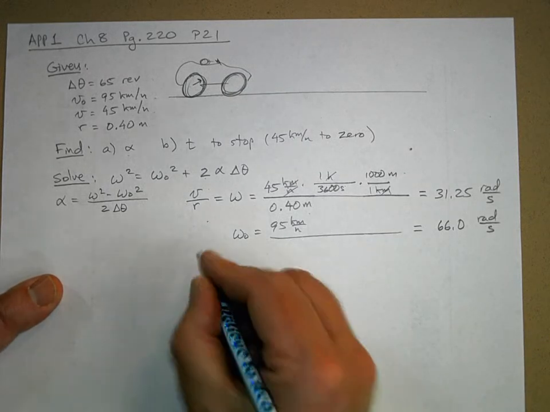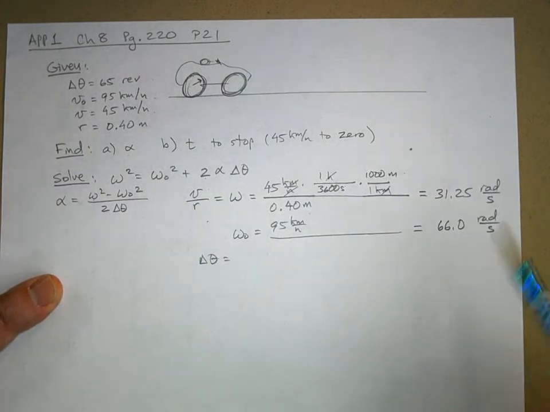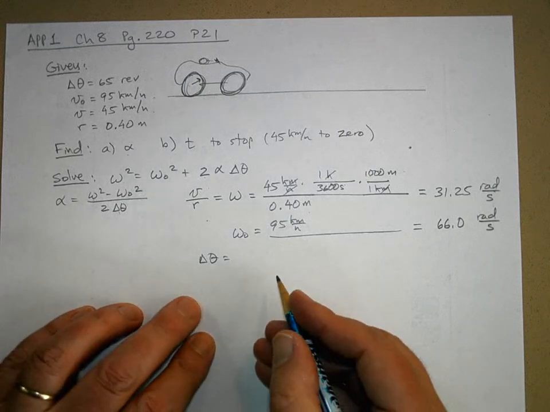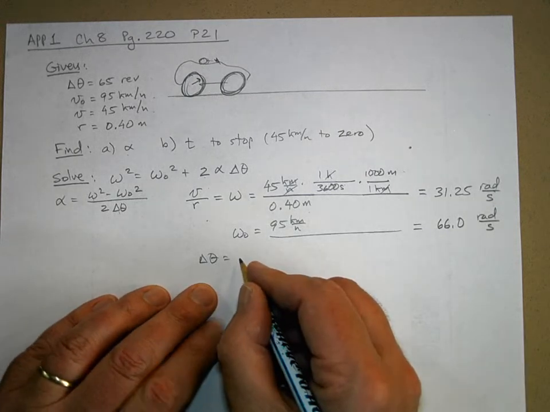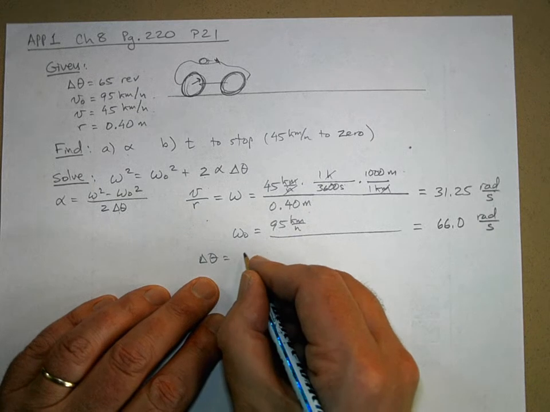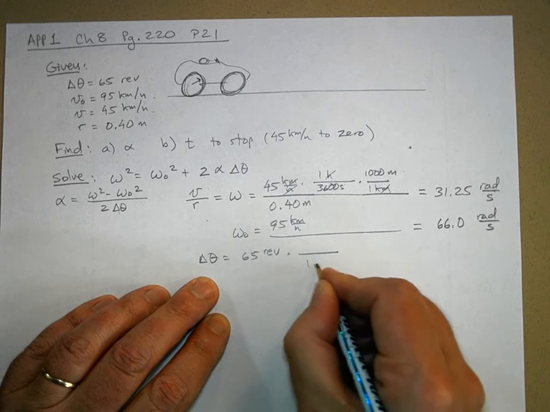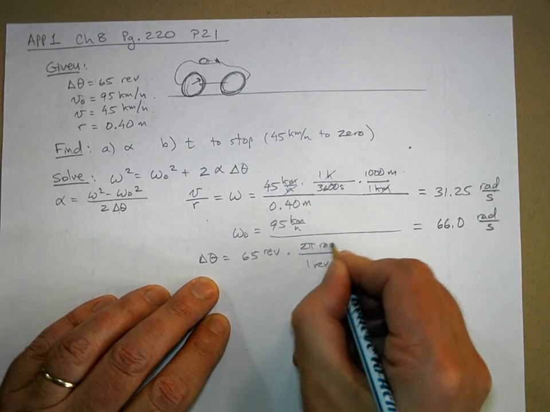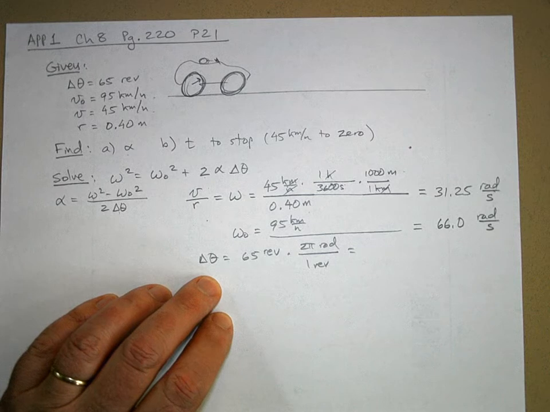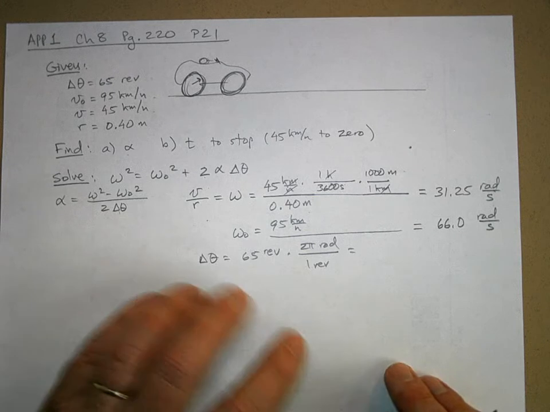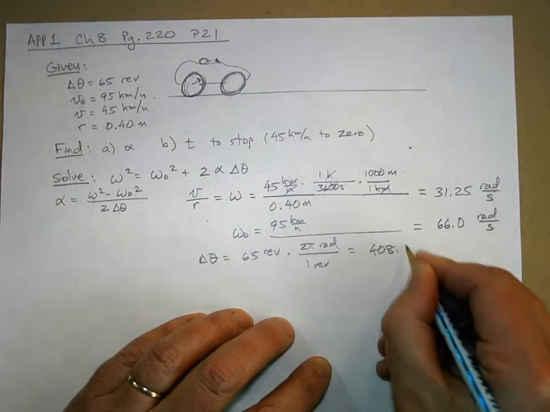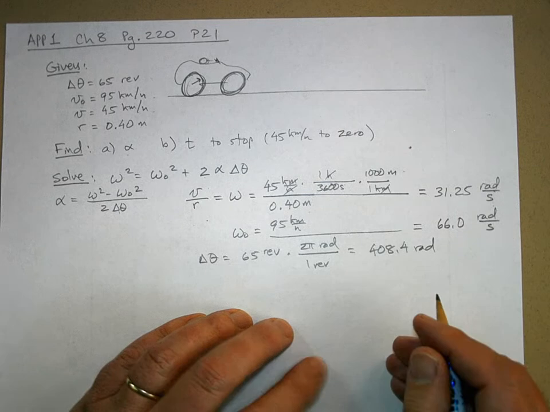Now, what about delta theta? Well, if this is in radians per second, then I've got to get this in terms of radians, or things don't work. So what have I got? 65 revolutions. Well, 1 revolution is 2 pi radians. And I get 408.4 radians. Probably carried too many digits there, but oh well.